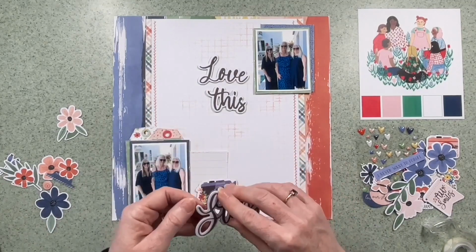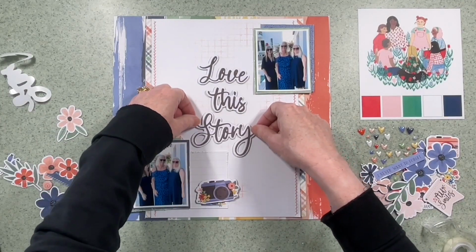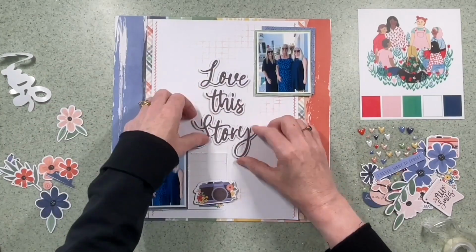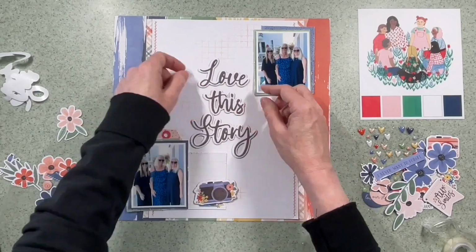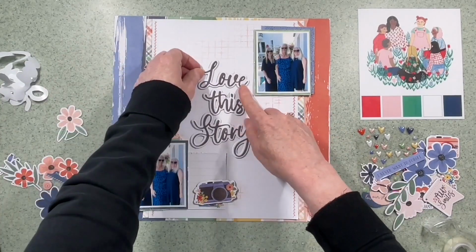I just used a bit of red tape around the edge, and then literally a piece of copy paper, because I don't need it to be very thick, but I want it to be a pocket so those tags don't drop through or get stuck anywhere. So I will add the journaling at the very end off camera.